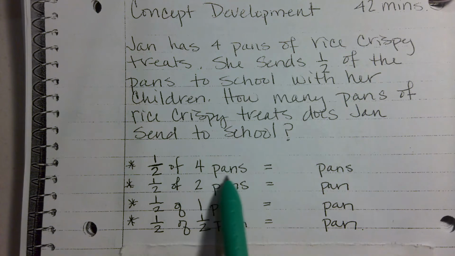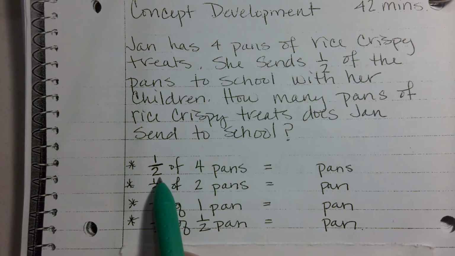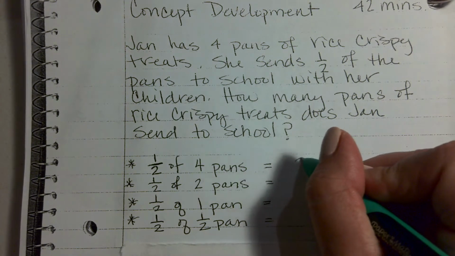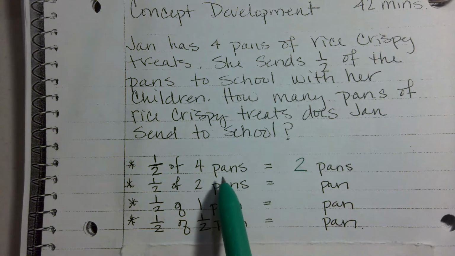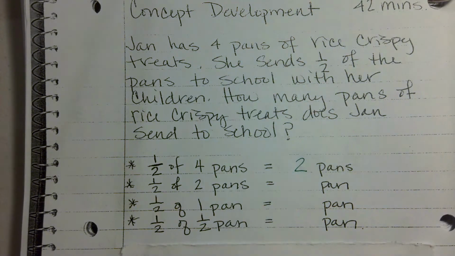If you had 4 pans of Rice Krispie treats and you sent half of them to school, how many pans would you be sending to school? 2, right? Now, what about if you had 2 pans and you sent half of the pans to school? How many pans did you send to school?